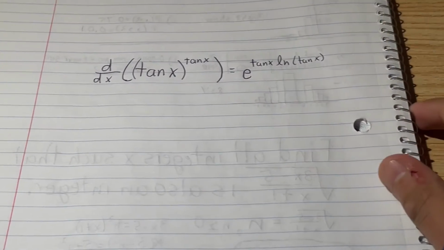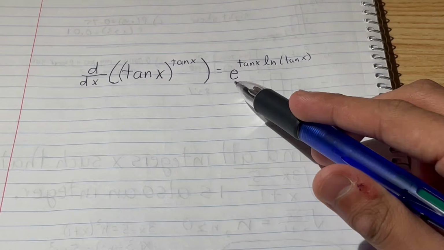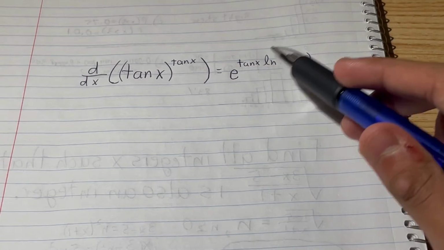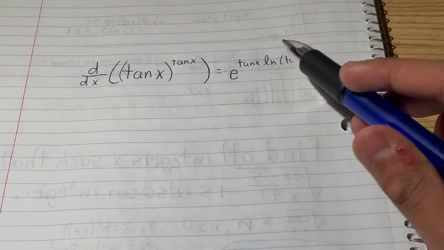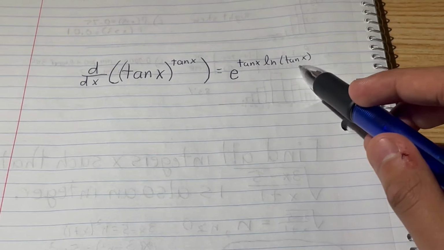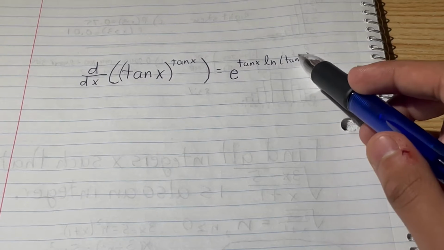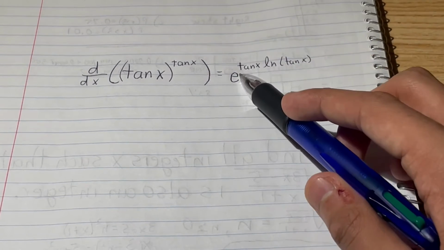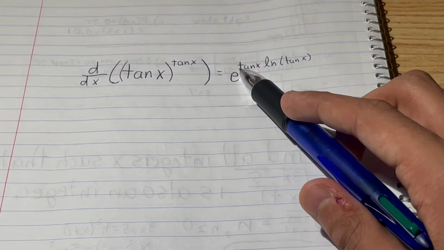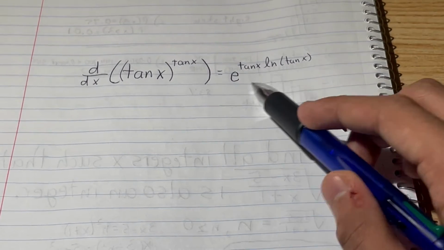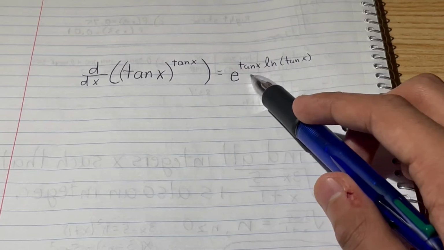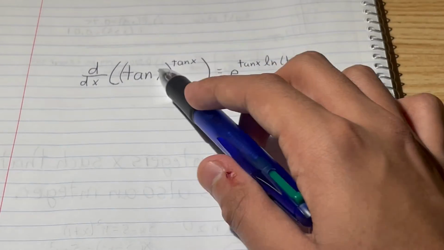Now the reason we can do this is, keep in mind that e to the power of ln of something is just equal to that something. So this e to the power of ln of tangent x is just equal to tangent x. So you can bring tangent x down over here, and then it'll be taken to the power of tangent x. So this expression right here is the same thing as this expression.